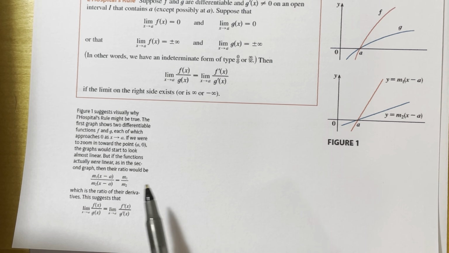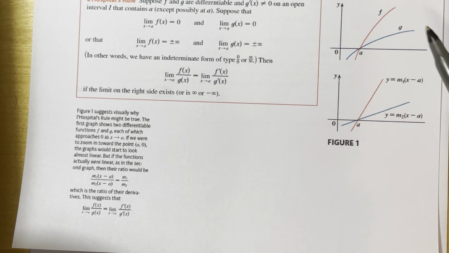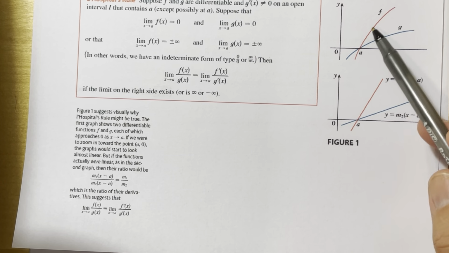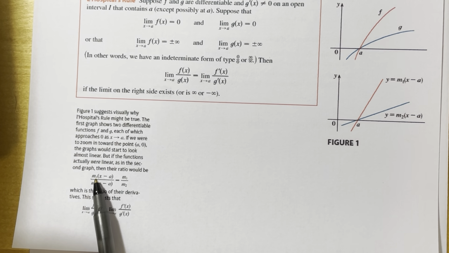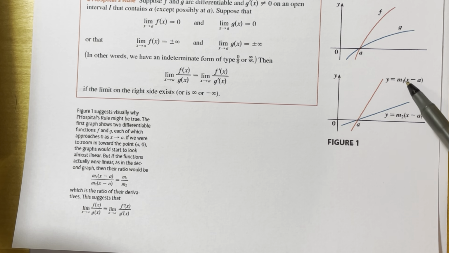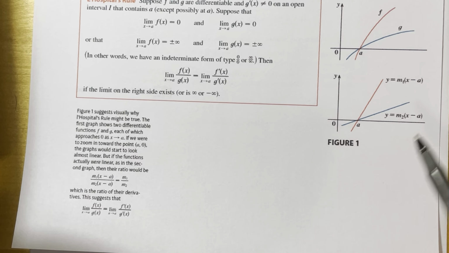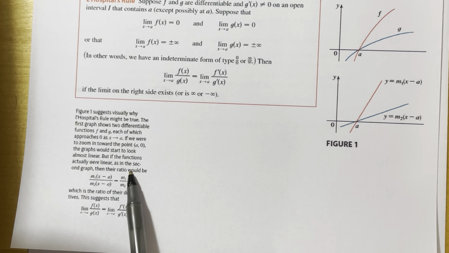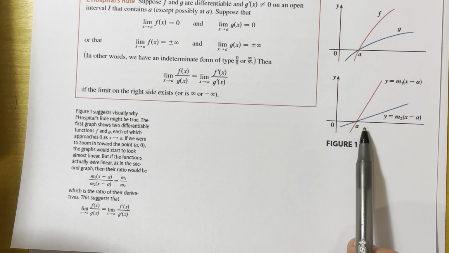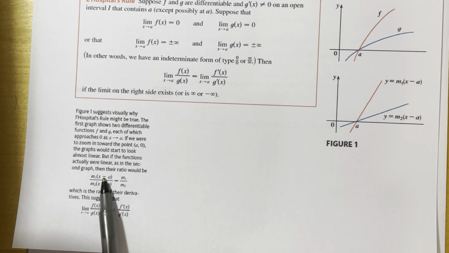But basically what this is saying is that if these two functions were actually linear functions, then f of x over g of x would look like this: m1 times x minus a over m2 times x minus a, because that's the equation of each of these tangent lines, okay? But the x minus a's would then cancel each other out, giving me m1 over m2. And we know that if we're taking the limit as x approaches a, x is never actually equal to a. So the fact that there's a 0 in our denominator, if you plug a in directly, is irrelevant, because we're dealing with a limit.